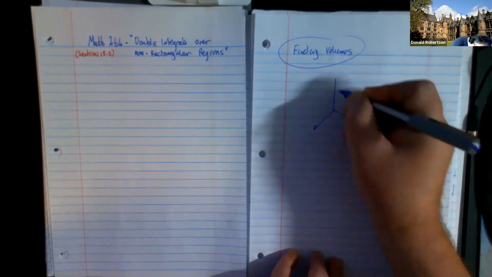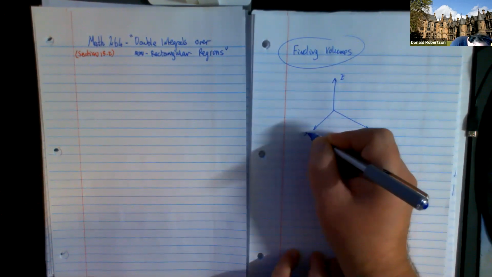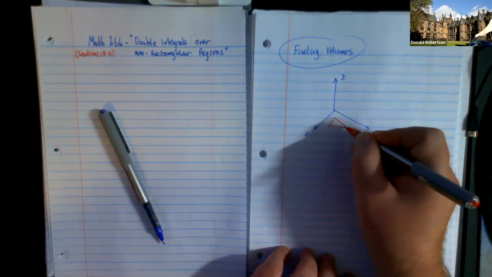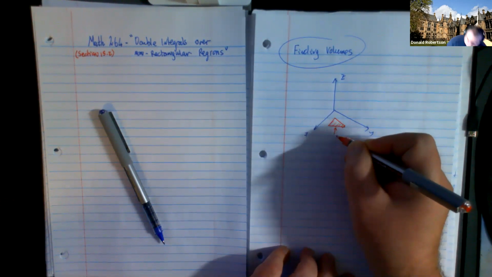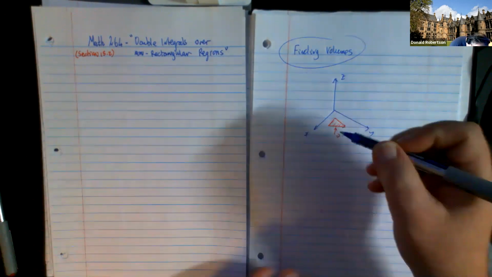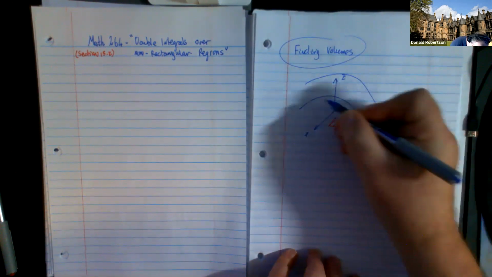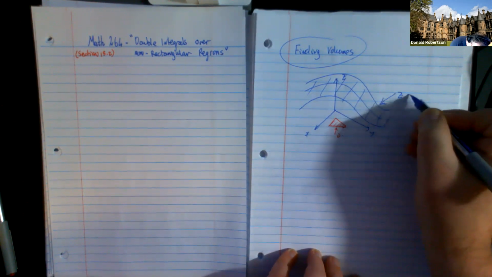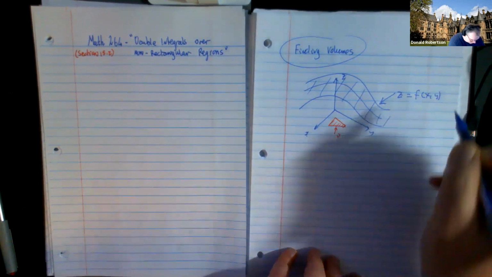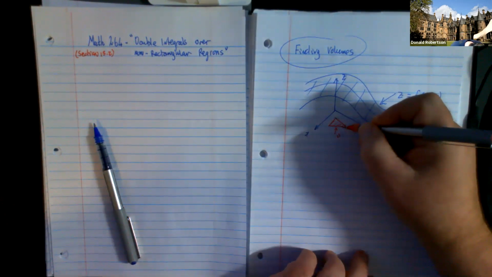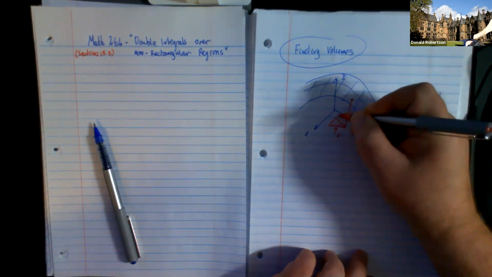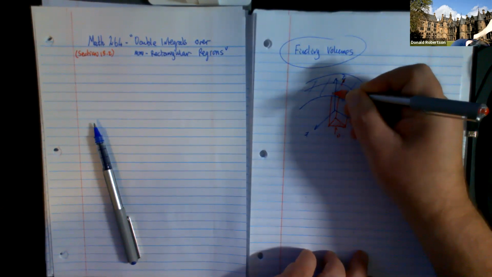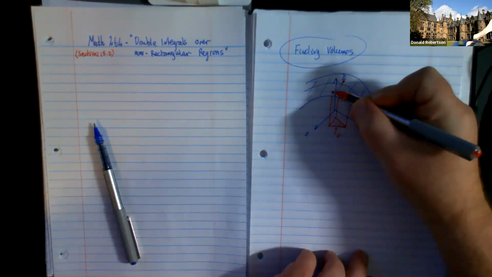Now, imagine that you have some triangular region. That's your D. And then you've got some curved surface. That's your z equals a function of x and y. And this fella goes up and he hits here, and this guy goes up and he hits here.